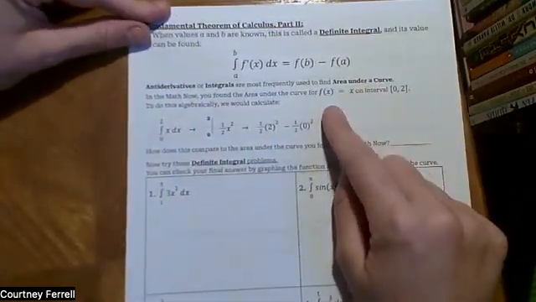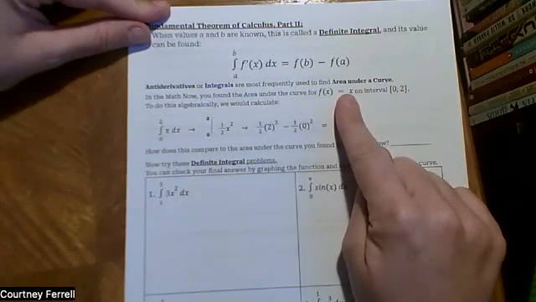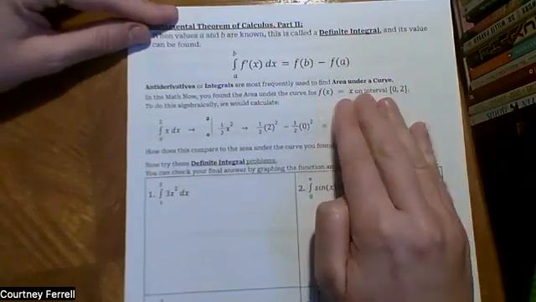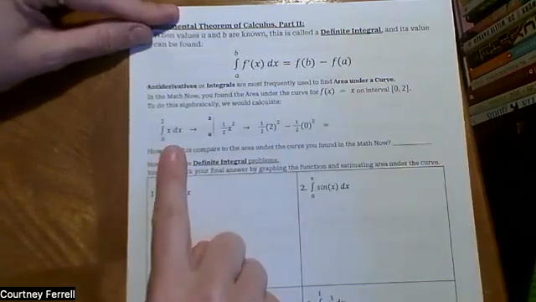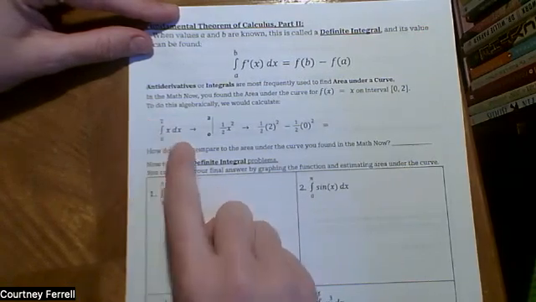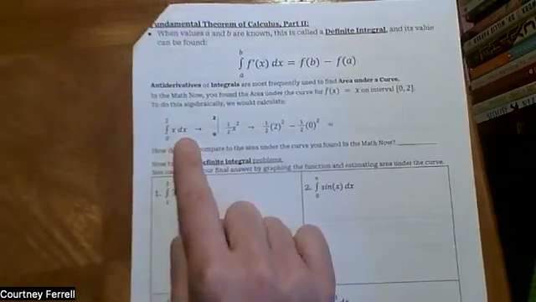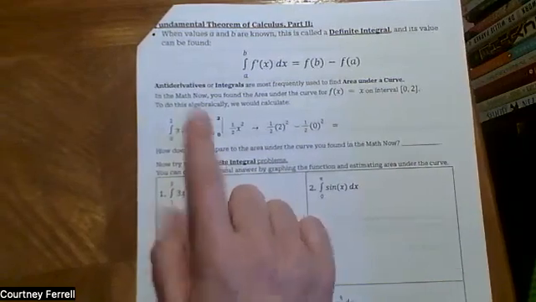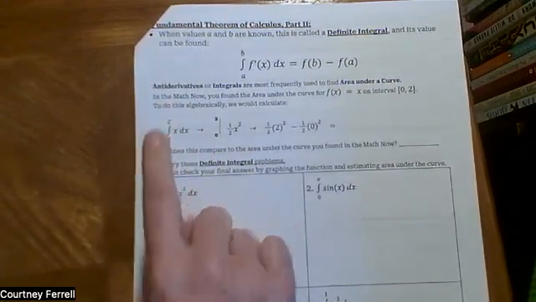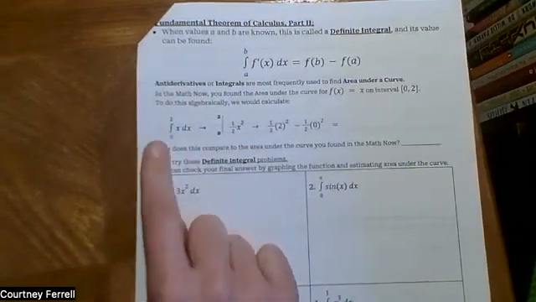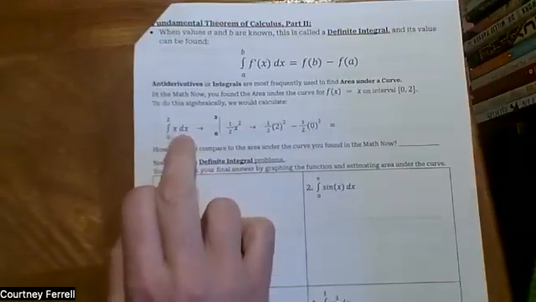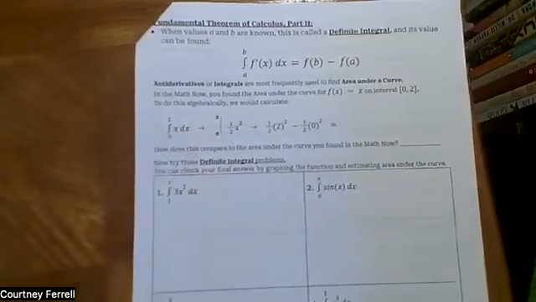In the math now, we had the graph of f of x equals x, and we were doing the interval 0 to 2. So the way that would look calculus-wise is like this. Integral of x from 0 to 2 with respect to x. I'm going to say that again. This is what dx is, like the end parenthesis. The integral is like the open parenthesis. So the way you read this mathematically is integral of x from 0 to 2 with respect to dx.